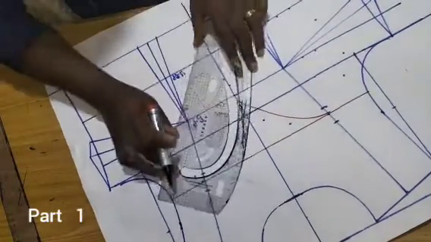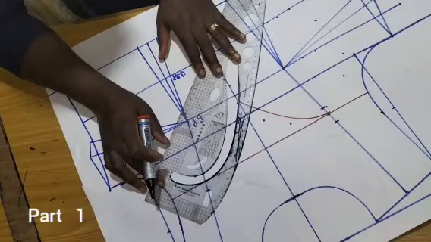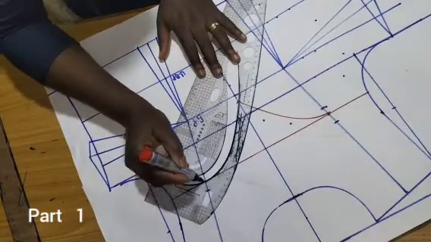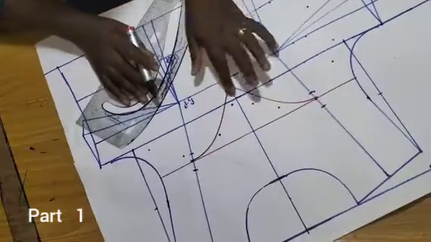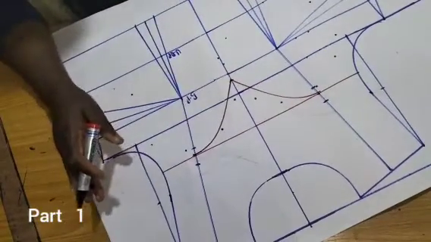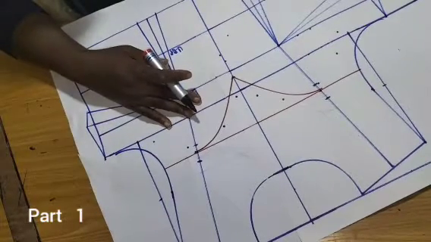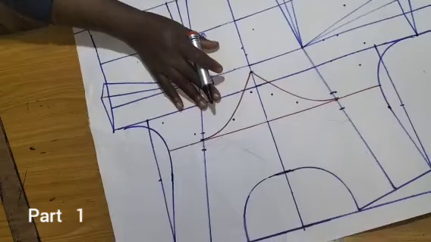Can you see? I flip it back this way because I'm working on asymmetric, and it returns back. So you can see the sweetheart neckline is accurately drafted.